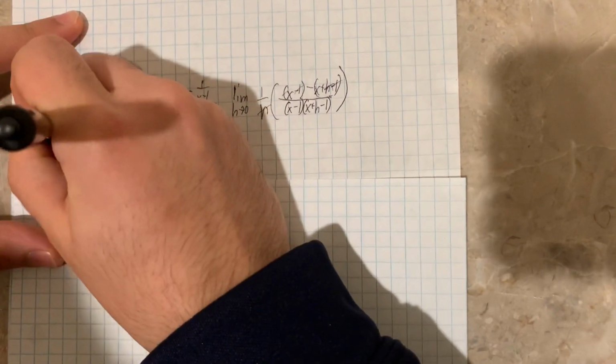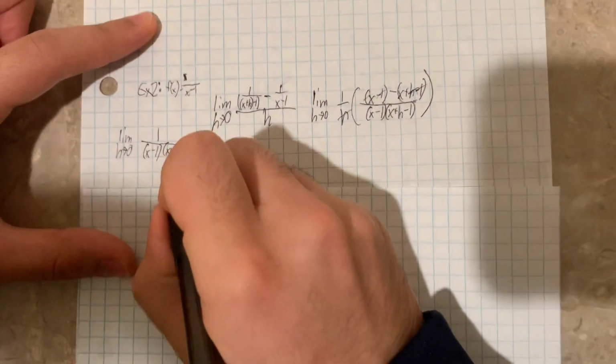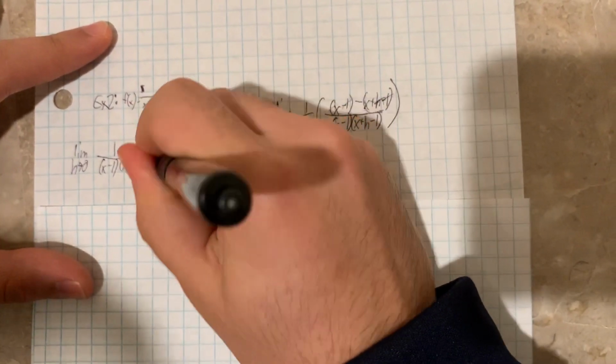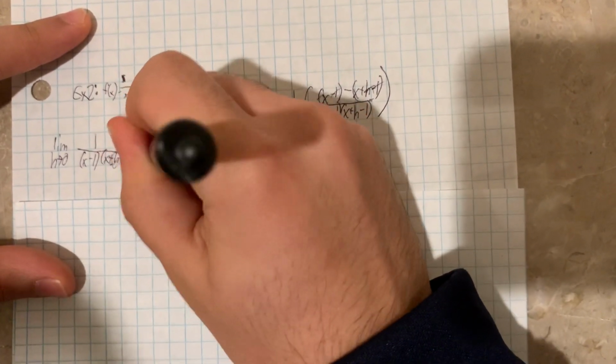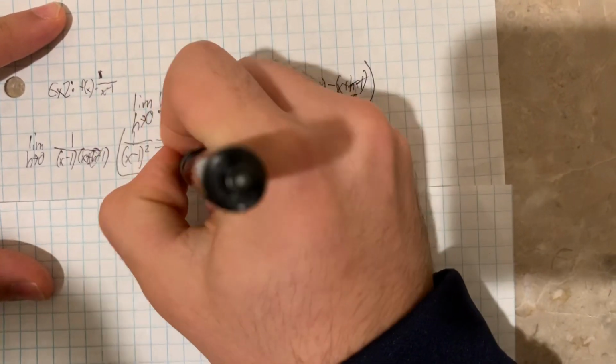And don't forget, we have the limit as h approaches 0. So we can take this h out, turn that to 0, and we get 1 over x minus 1 squared, and that is our derivative.